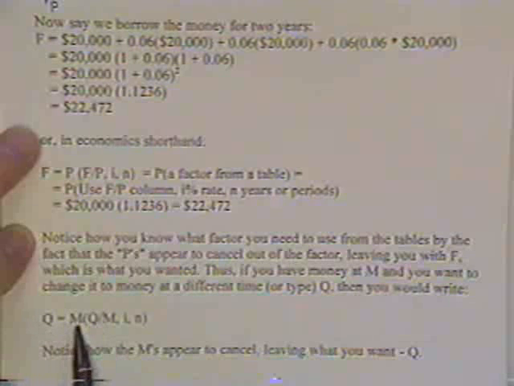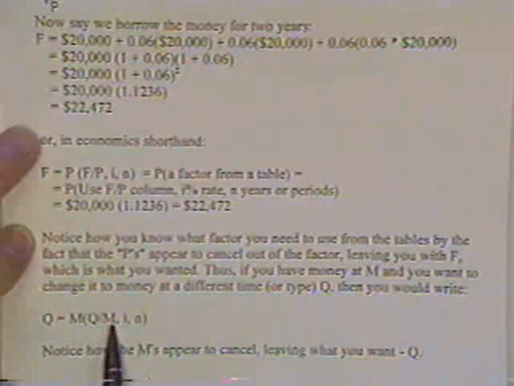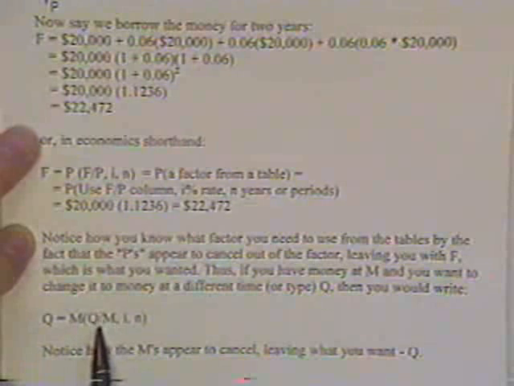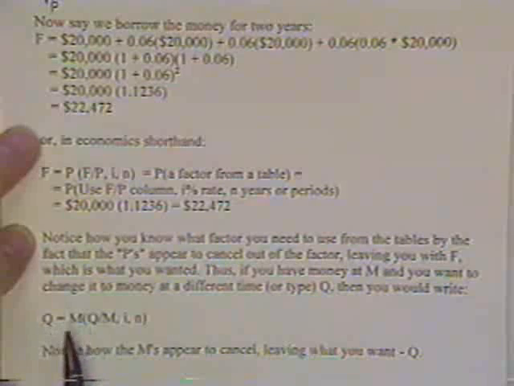For instance, if it gives you M and you want to find Q, then you multiply it times Q over M. That tells you which column in the tables to use. The M cancels the M, leaving Q, and that's what you want.